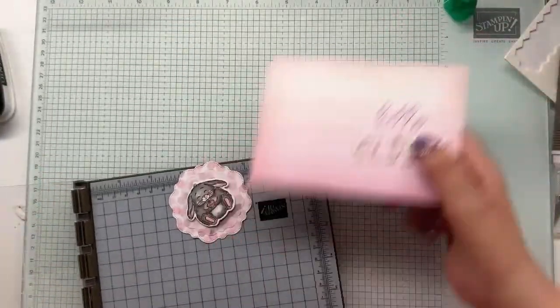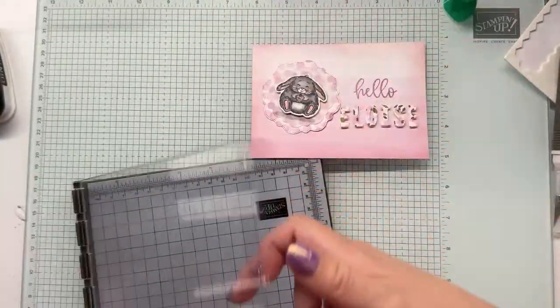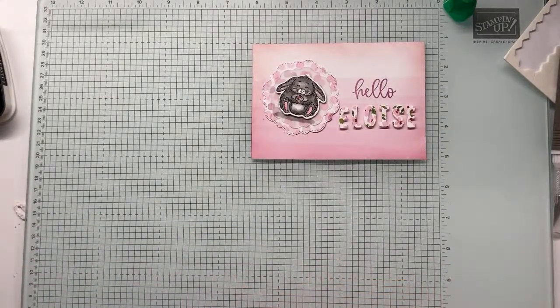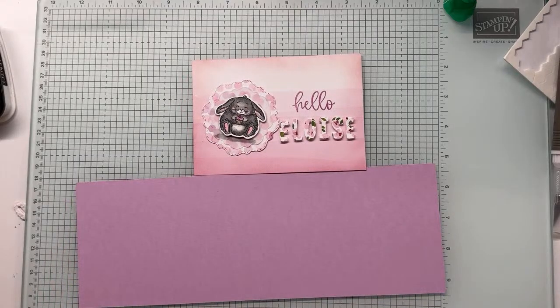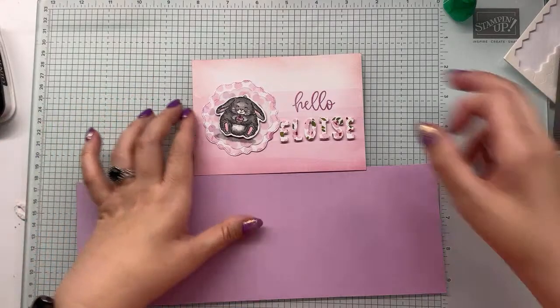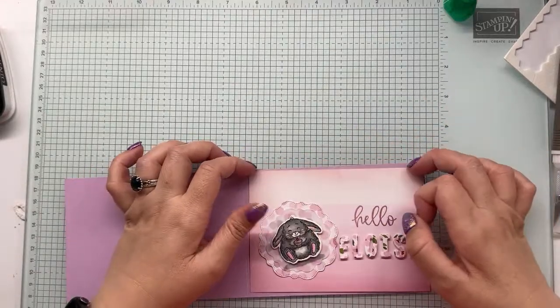So I'm thinking, because we've used Fresh Freesia for the hello, that we might use a Fresh Freesia card base. And do we need maybe some very cute embellishments? Okay. Oh, that will look really, really nice. I think that will set that off perfectly.